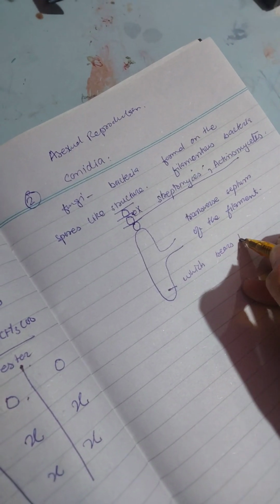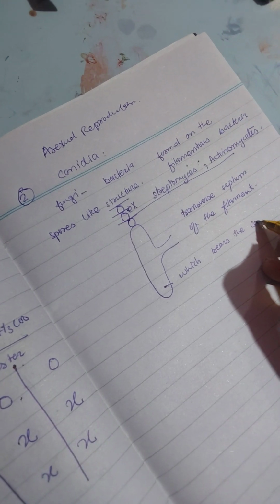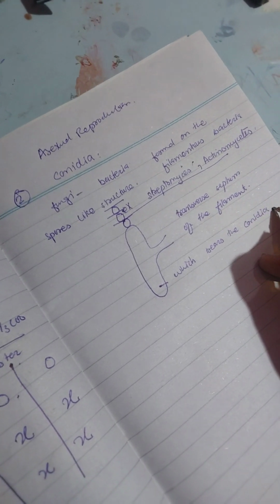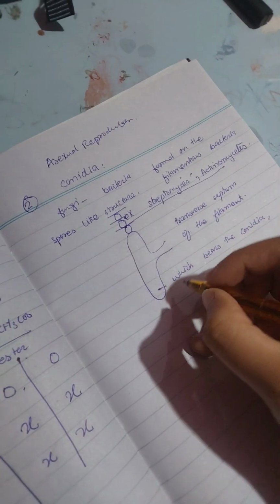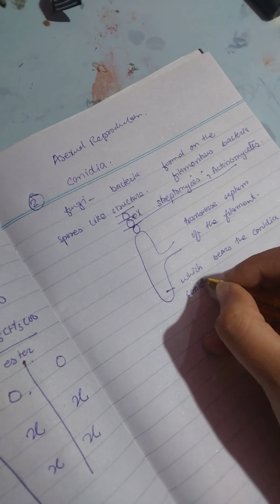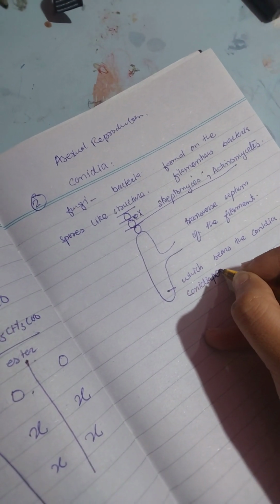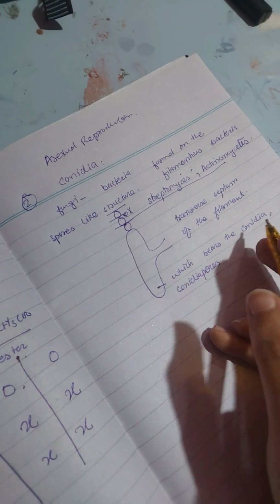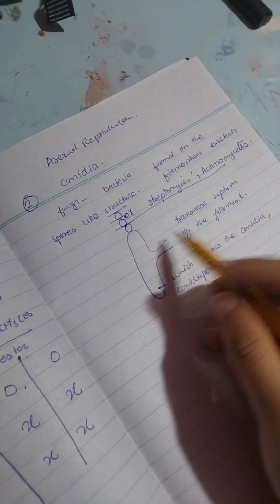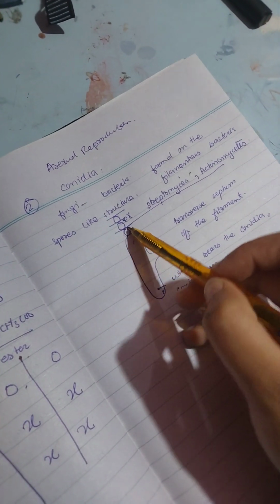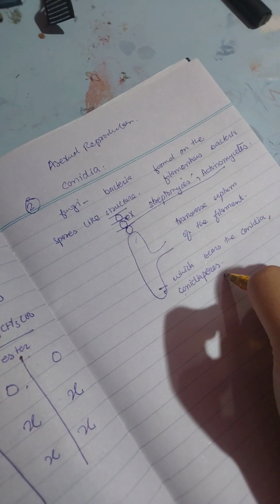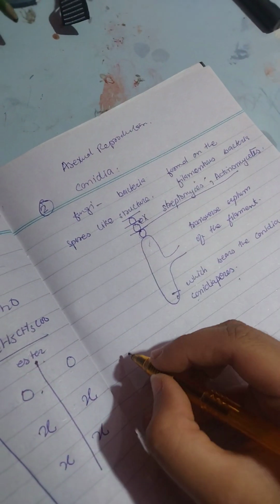The filament which bears these conidia, these spore-like structures, is known as conidiophore, right?